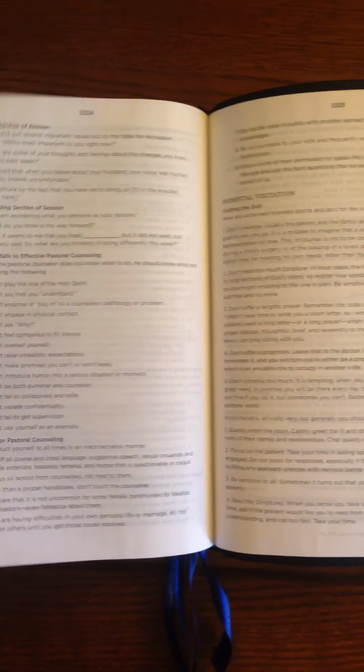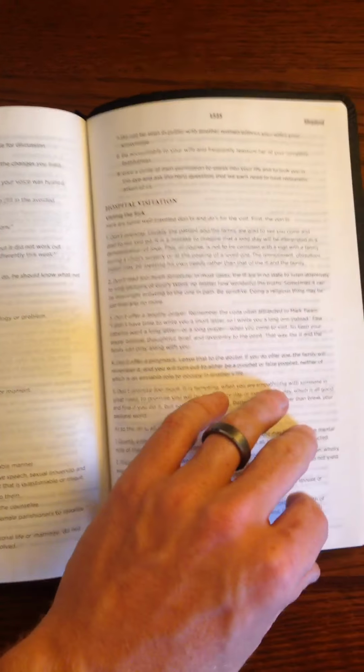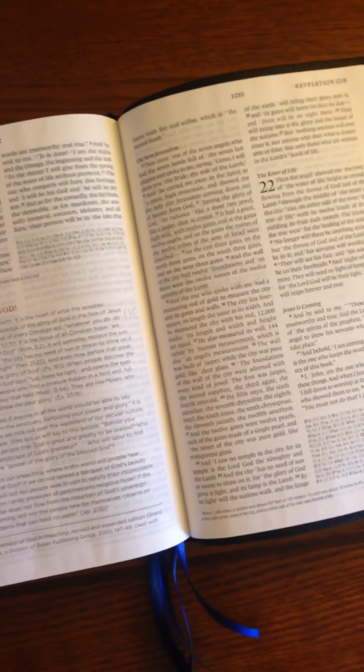So just a real hospital visitation. So there's just a lot of cool, really applicable resources throughout this Bible that make it the pastor's Bible.